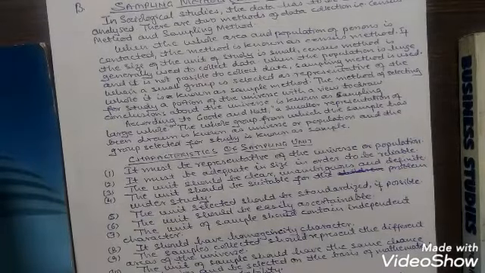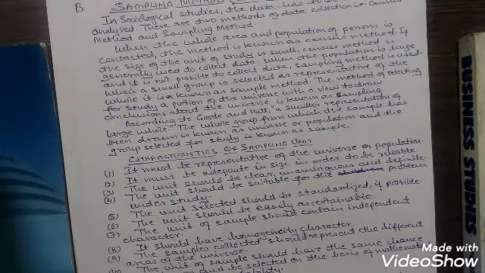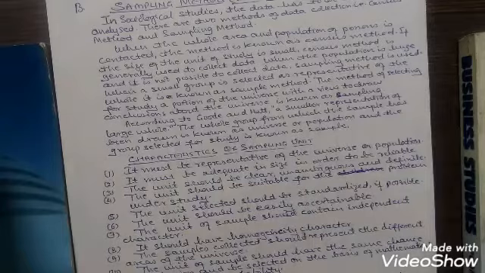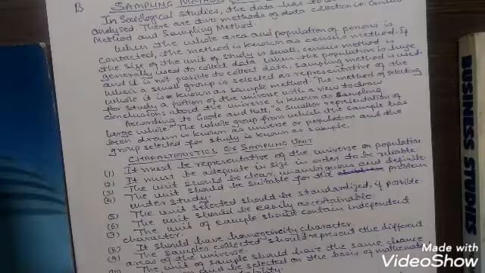The second method is sampling method or data collection method. In sociological studies, the data has to be collected and analyzed. There are two methods of data collection, that is census method and sampling method. When the whole area and population of persons is contacted, the method is known as census method. When the entire area is covered, it is called as census method.